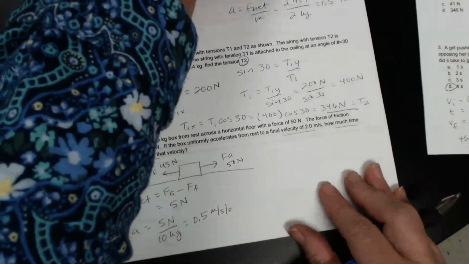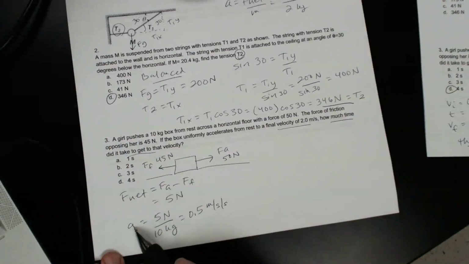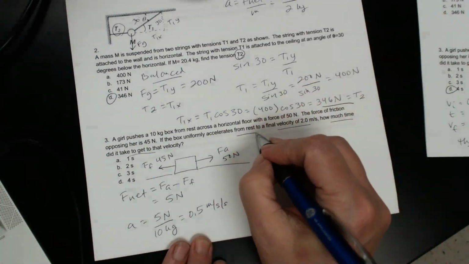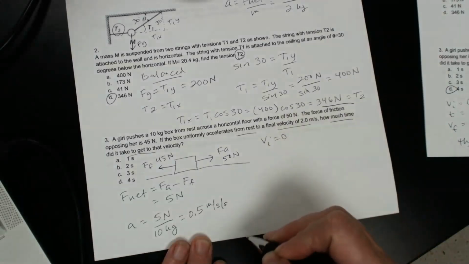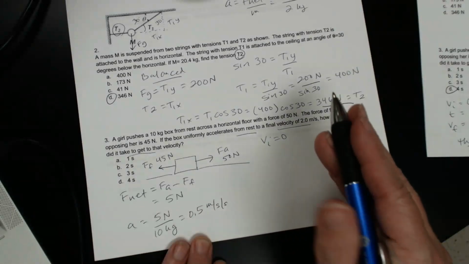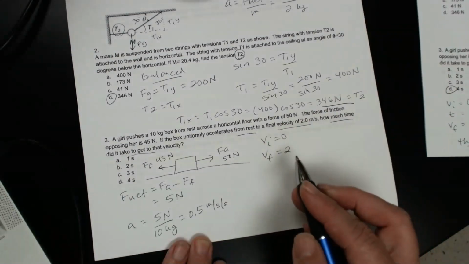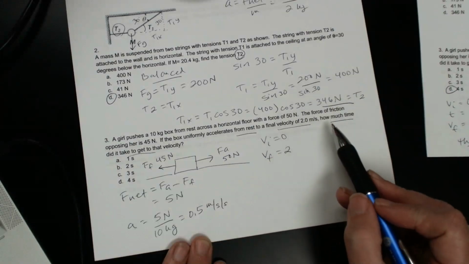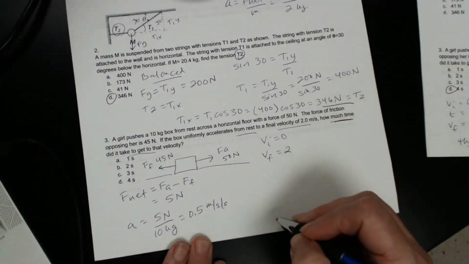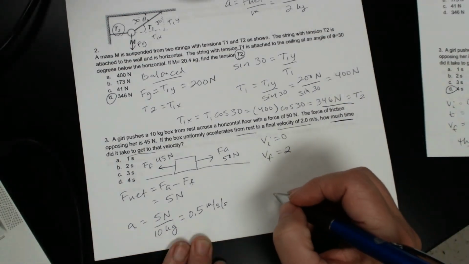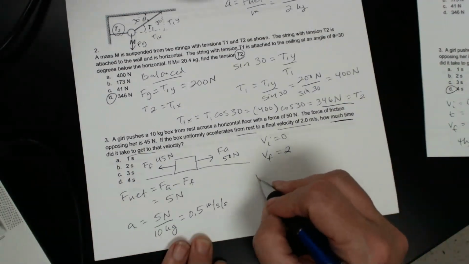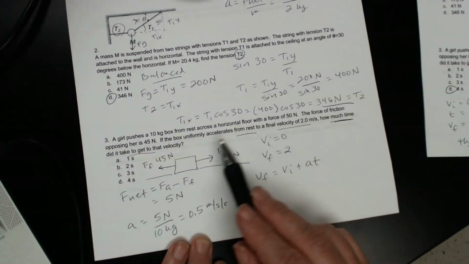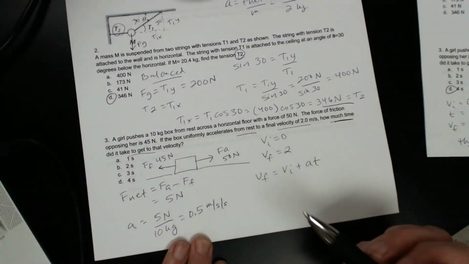So now let's think about this from a kinematics perspective. I have an acceleration value. The box accelerates from rest, okay? So that means I have an initial velocity of 0 to a final velocity of 2 meters per second. So I've got acceleration, I've got initial and final velocities, and I need time. That's what I want to solve for, is time. So thinking back through my equations, this one's really going to be the easiest to use. Because here I don't have any information on, nor do I care about displacement.